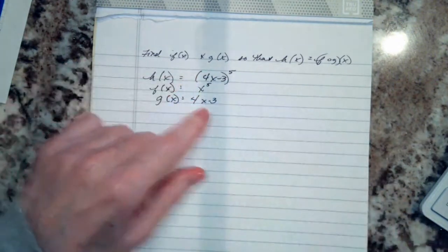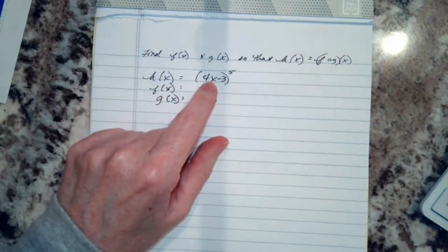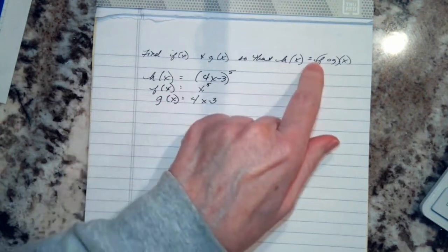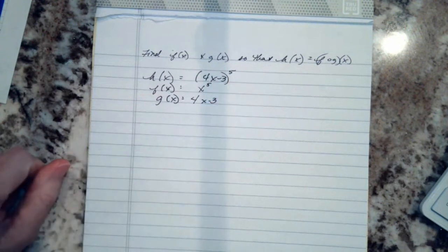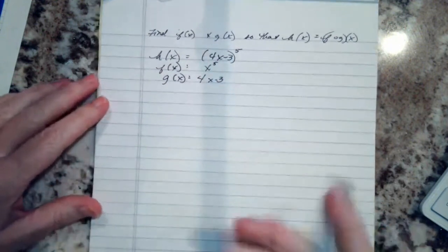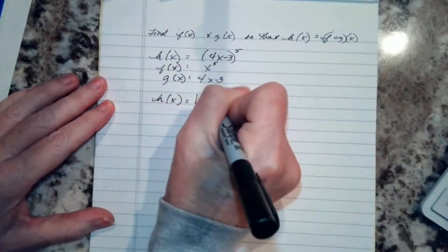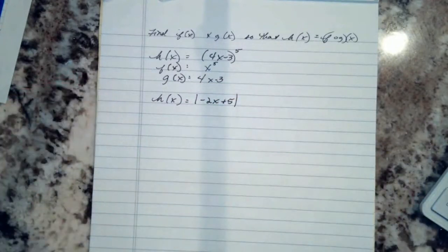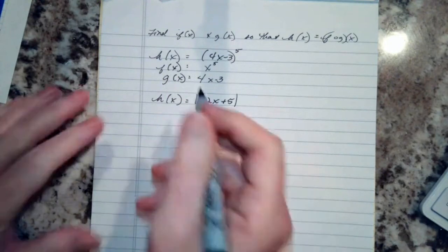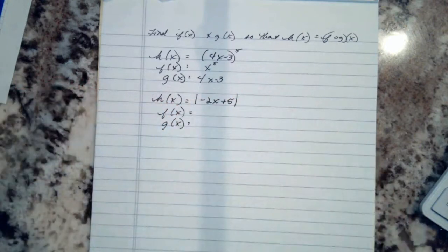So there we go. The internal piece, the g of x, is always going to be the middle, the guts, the important stuff. Then the f of x, what you do second, will be taking that and doing something extra with it, something on the outside. Let's do that again. Let me give you that h of x is the absolute value of negative 2x plus 5. We've got to come up with f of x and g of x.